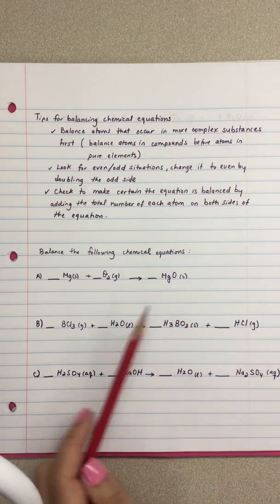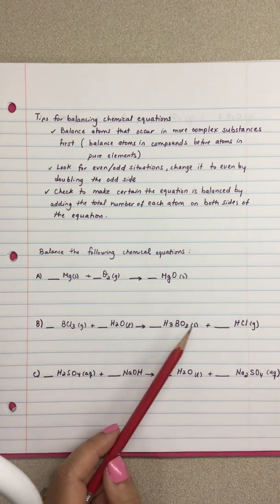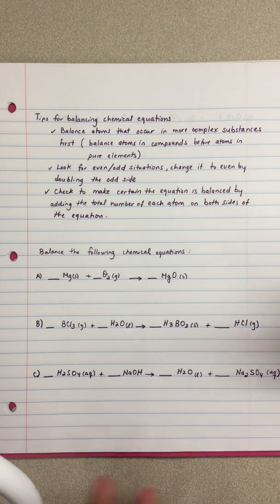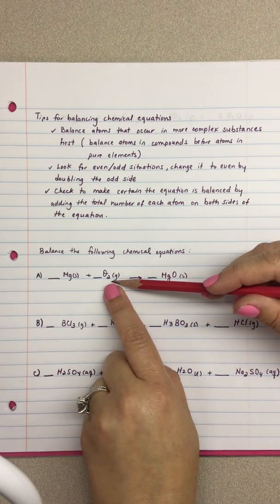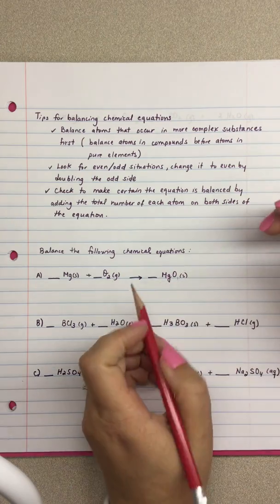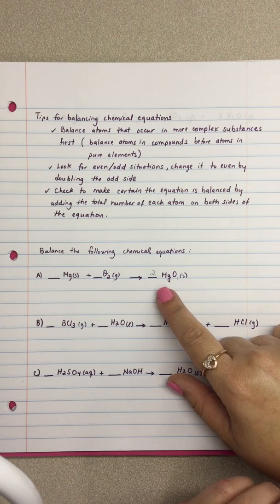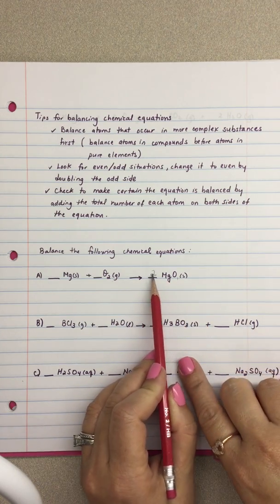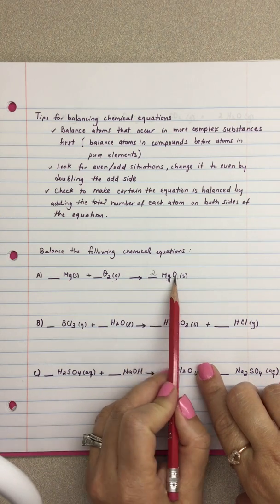So this equation is not balanced because you don't have the same amount for each atom on your reactant and on your product side. So to balance your equation, you need to start adding coefficients, right? So if this is a 2 and you have only 1 here, I'm going to put a coefficient equal to 2 in front of my magnesium oxide. If I have a 2 here, that's giving me 2 magnesium atoms and 2 oxygen atoms.